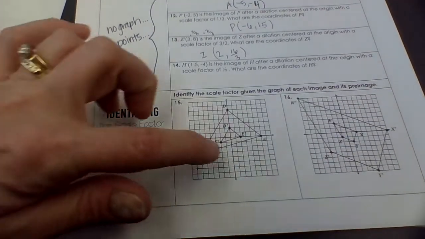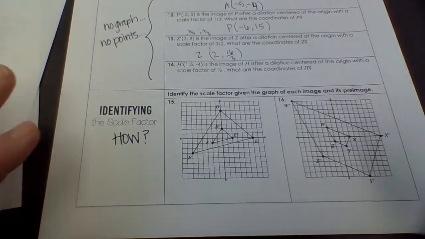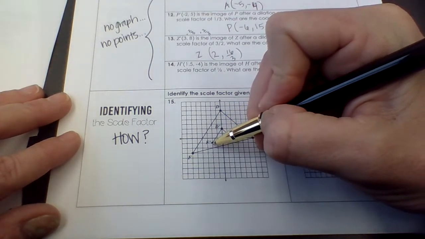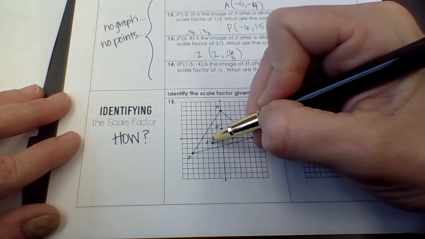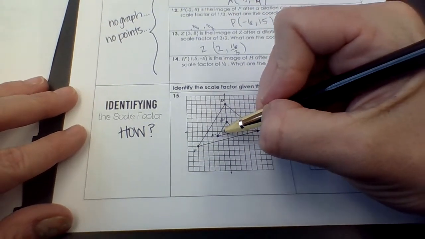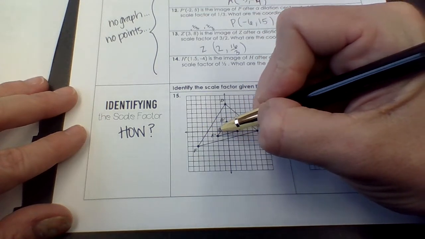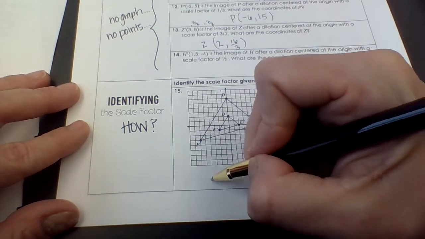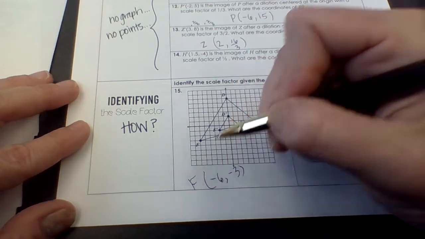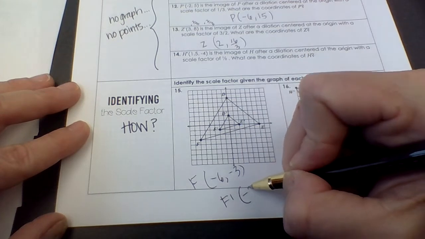All right, how do we identify the scale factor in ones that are just pictures? Here's what we do. This is what I tell my 8th grade math students. Right here, I'm going to use F because it isn't a 0. So F and F prime. F, let's see. So 1, 2, 3, 4, 5, 6. F is at negative 1, 2, 3, 4, 5, 6, negative 3. So that's F. F prime is at -2, -1.